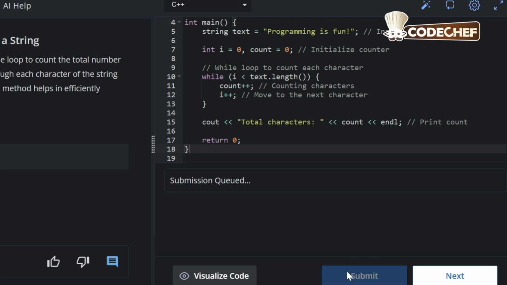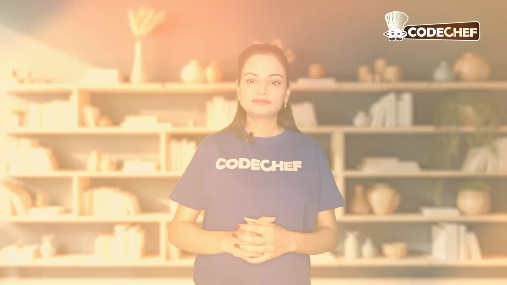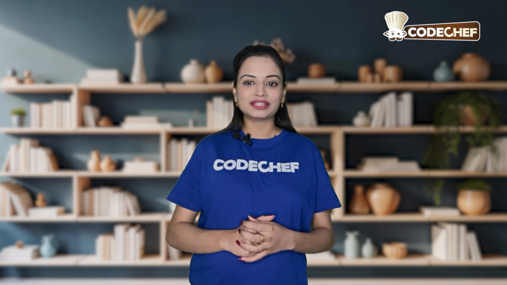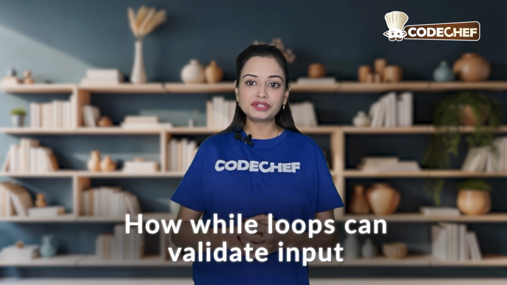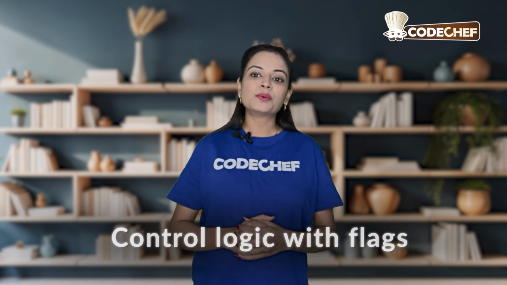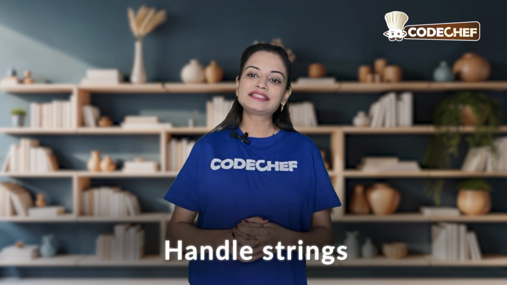Now let us run the program to see the output. Total characters colon 19. So if you count, there are total 19 characters in this string. And that wraps up our discussion on while loop applications. Now you understand how while loops can validate input, build accumulators, control logic with flags, work in nested structures, print patterns, and handle strings.